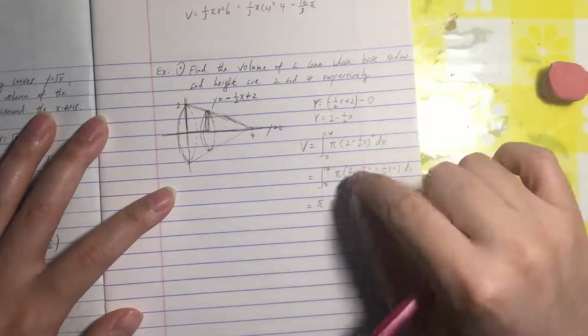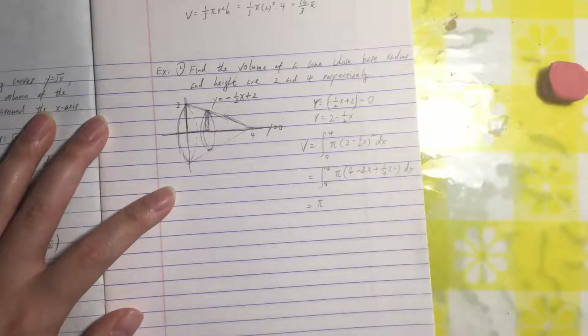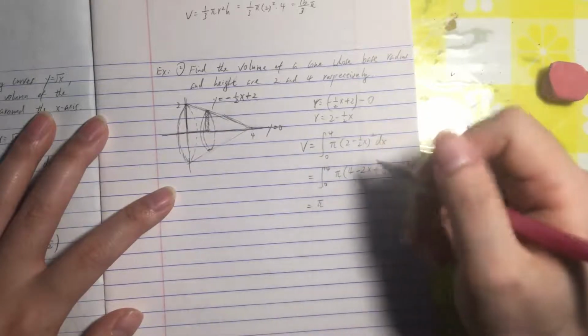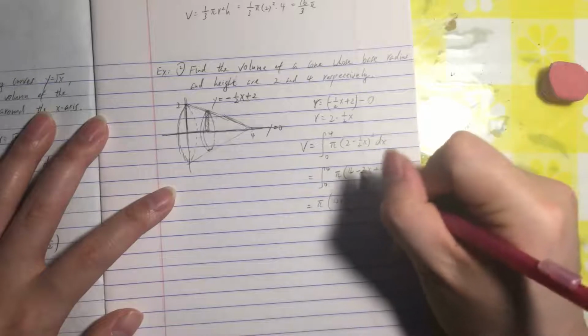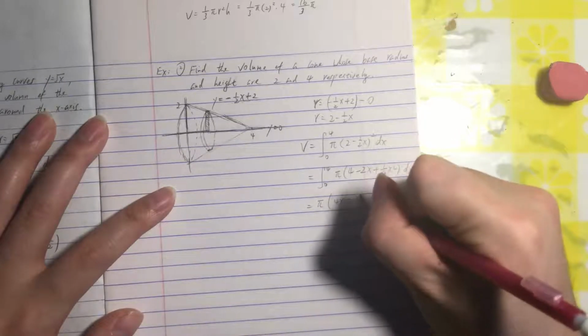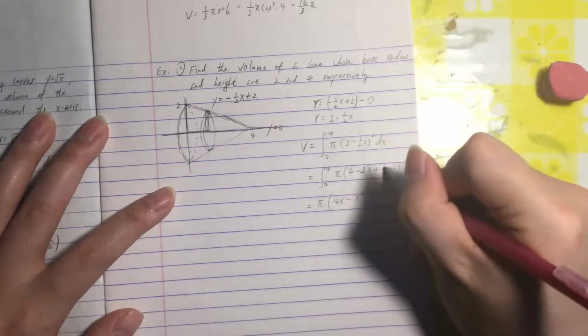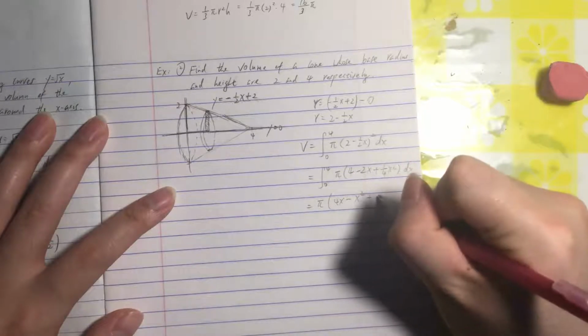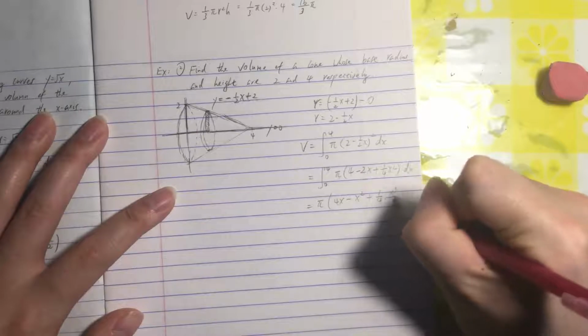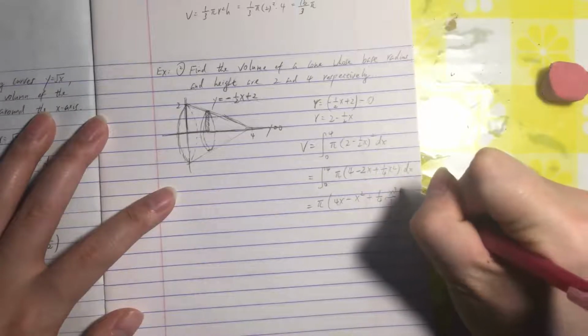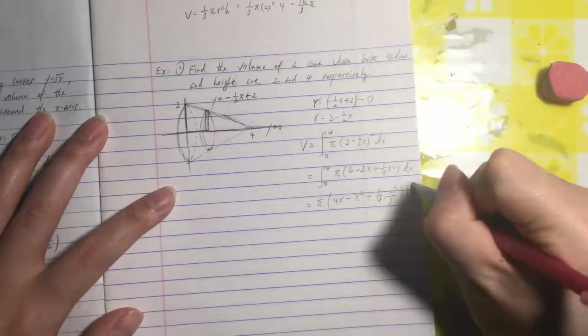Then take the antiderivative for each term individually. The antiderivative of 4 is 4x. The antiderivative of 2x is x squared. The antiderivative of 1 over 4 x squared is 1 over 4 times x cubed over 3. Evaluate from 0 to 4.